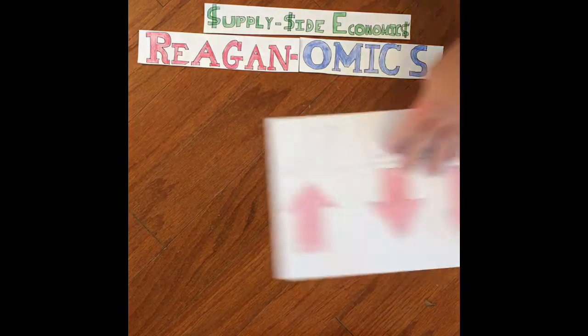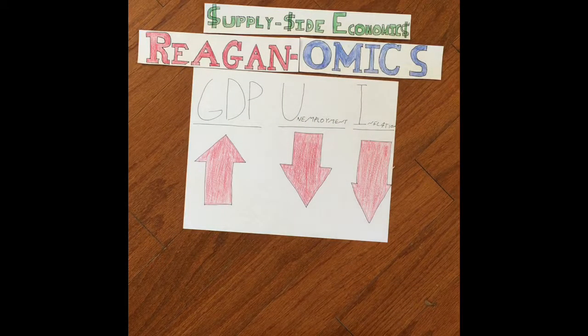After increasing interest rates triggered a short recession in 1981, things began to turn around. GDP consistently rose during the Reagan presidency, unemployment trended downwards, and inflation dropped from around 13% in 1981 to only marginally above 3% by 1988.